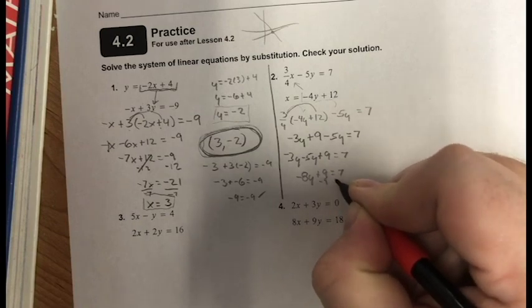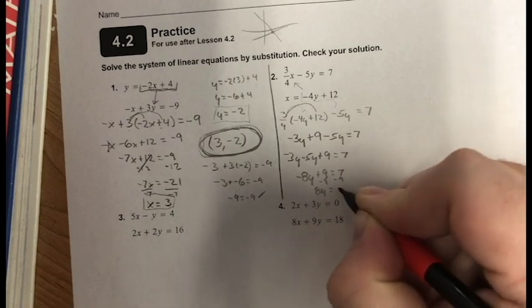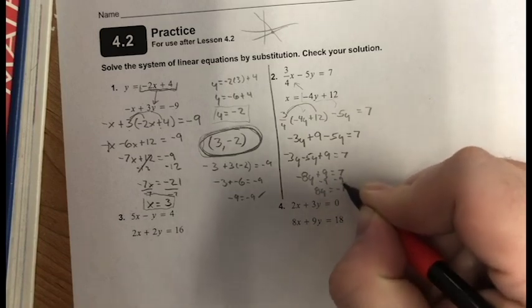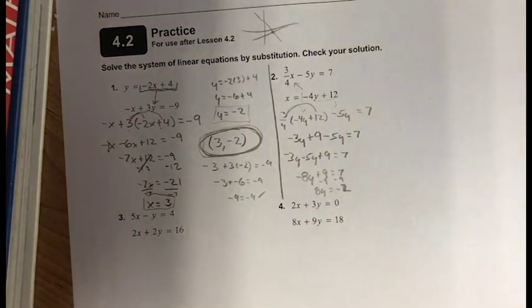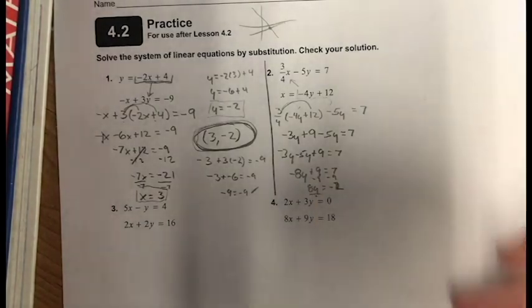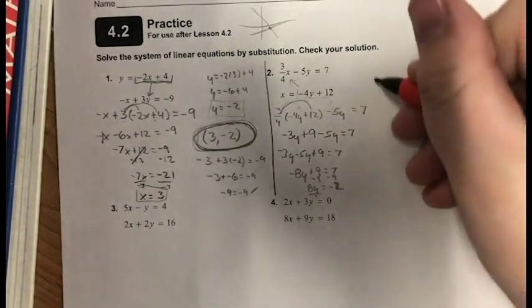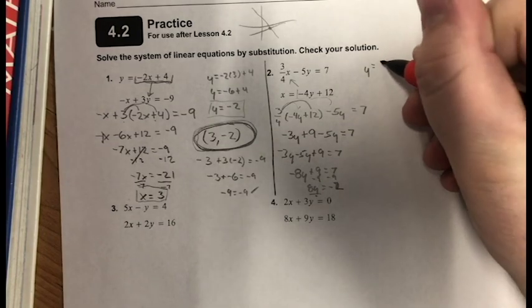I'm going to subtract 9 on both sides, and I get that -8y is equal to, double checking my math here, it gives me a -2. And now I need to divide by -8 on both sides, and I'm running out of room. But when I do, I find out that y is equal to -1/4.